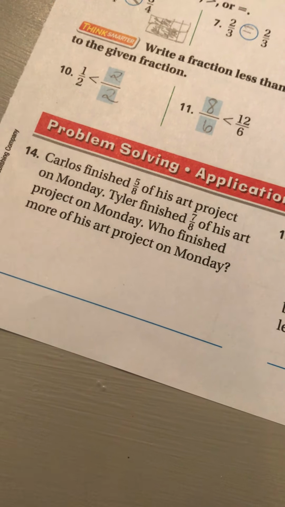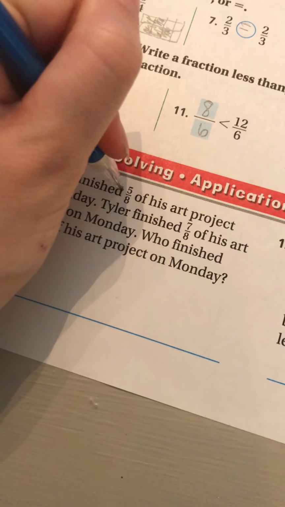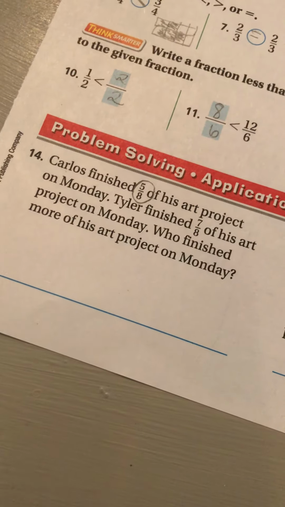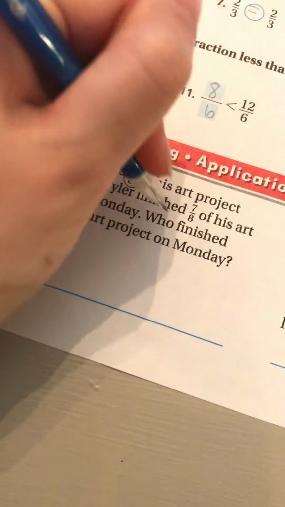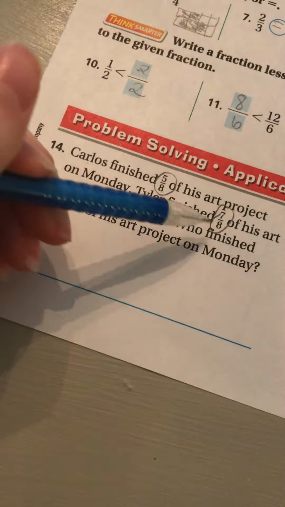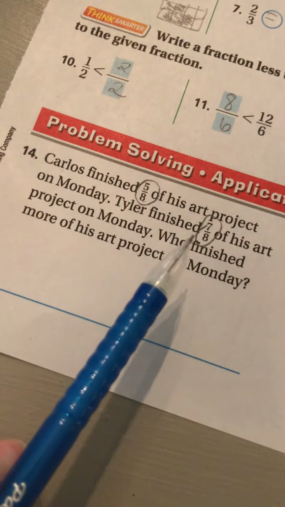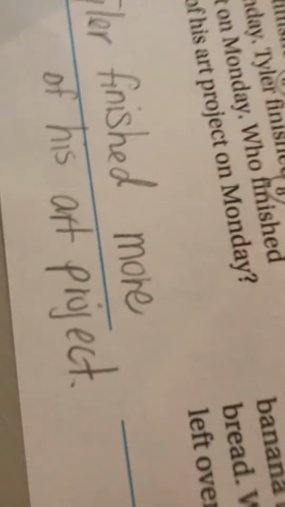Okay, Carlos finished 5/8 of his art project on Monday. I'm going to circle my fraction. Tyler finished 7/8 of his art project on Monday. So we're comparing these two fractions. Who finished more? Look at the numerators. Looks like Tyler did. And let's do our complete sentences. Tyler finished more of his art project, period.